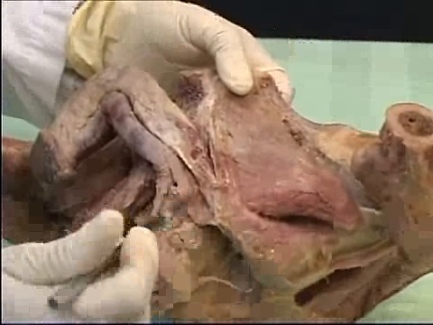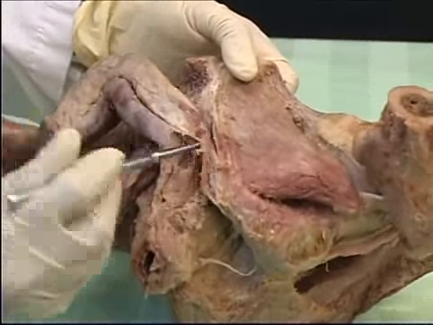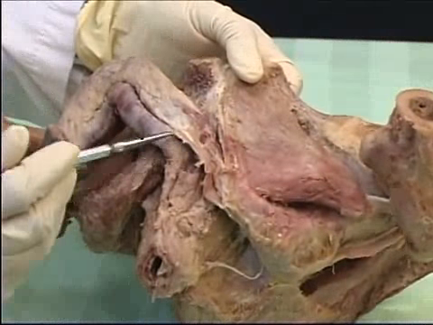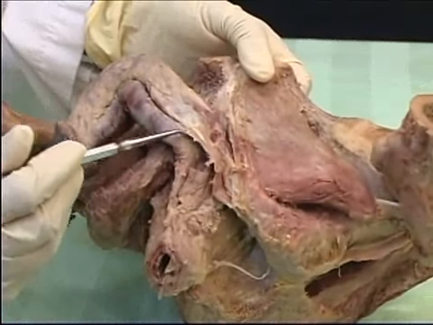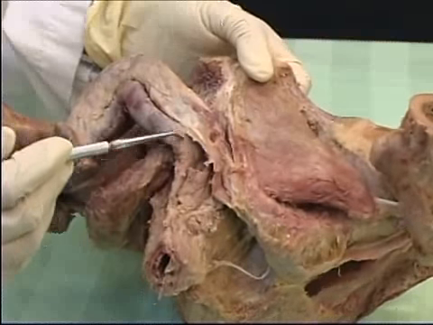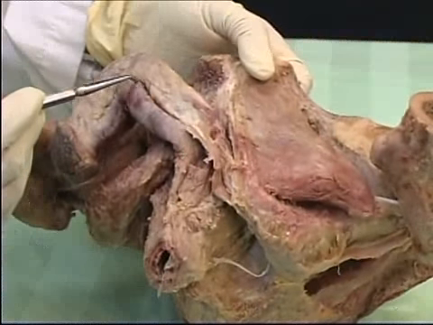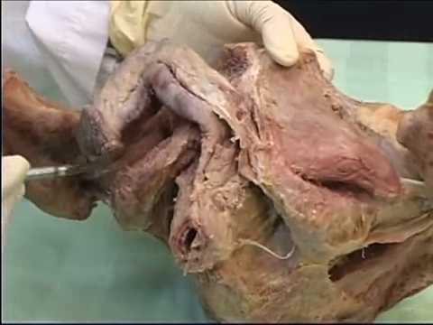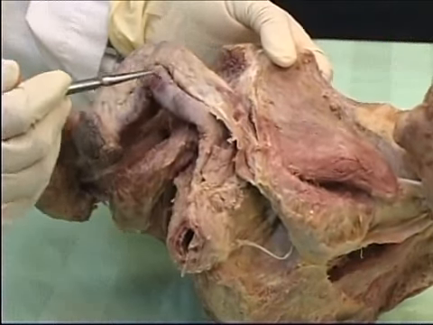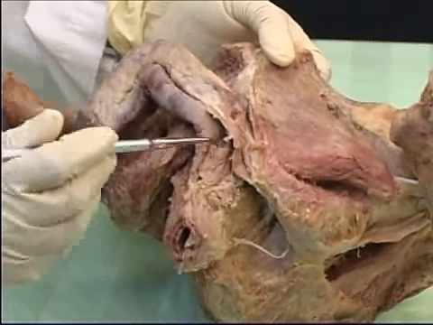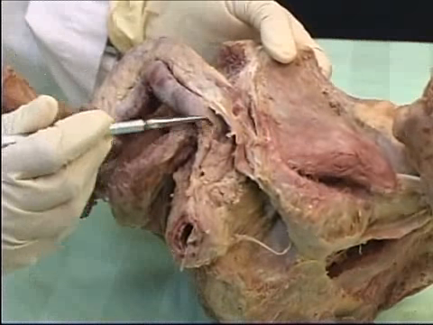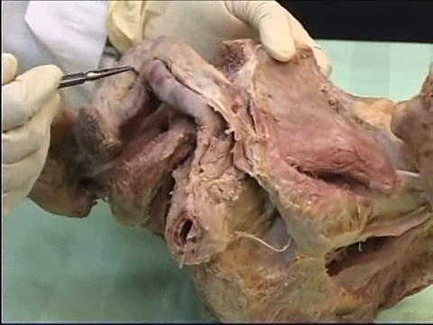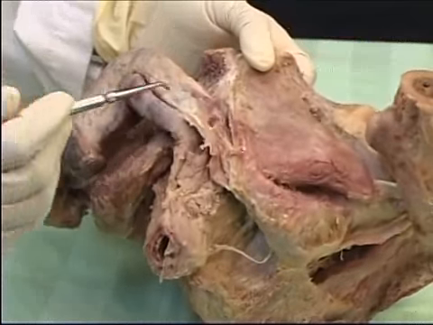On this side, we remove the bulbospongiosus muscle and we can see the bulb of the penis. The bulb continues as the corpus spongiosum. The corpus and the free edge extend and make the glans. The penile urethra travels through the corpus spongiosum.